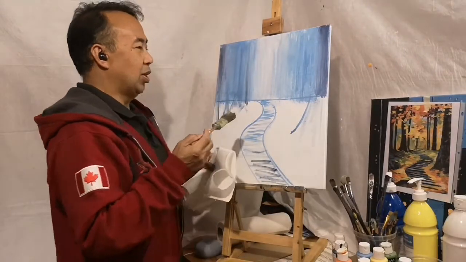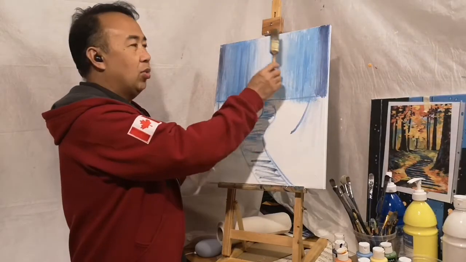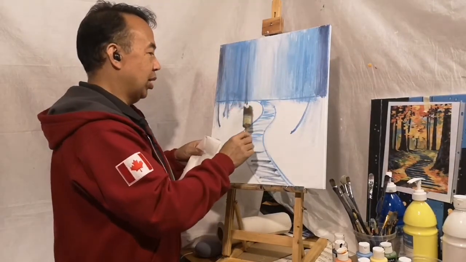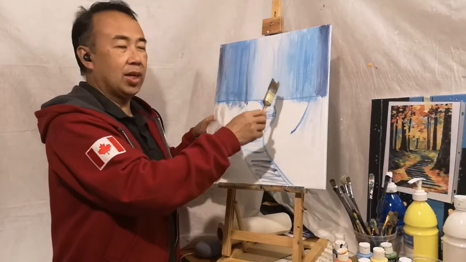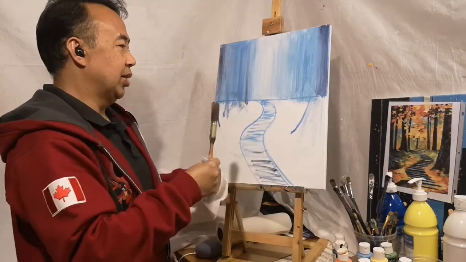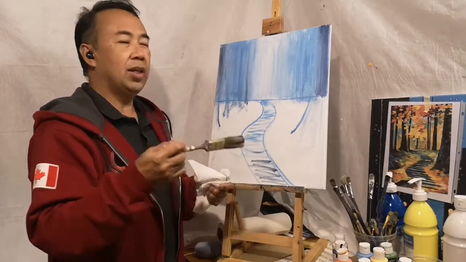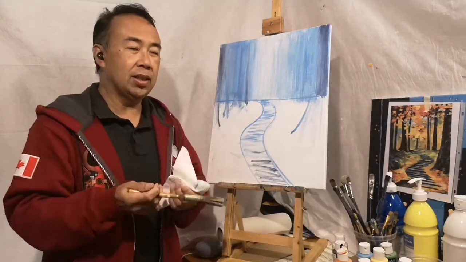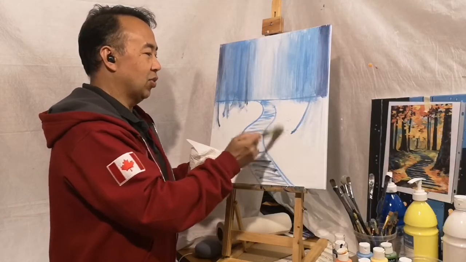Our technique in acrylic is that we work on the upper part, and then as we let it dry, we can work on the lower part. While waiting for this one to dry up, we can work on this one. What we can do is make what we call an underpainting. Underpainting is not very detailed, it's just a smudging of lots of colors.